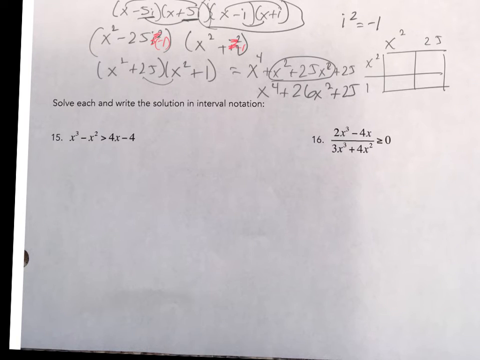For the inequalities, it's got to be set equal to 0 first. x to the third minus x squared minus 4x plus 4 equals 0. So this is factor by grouping. Take out the x squared. And then, of course, this second part starts with a negative 4, so you got to take that out.